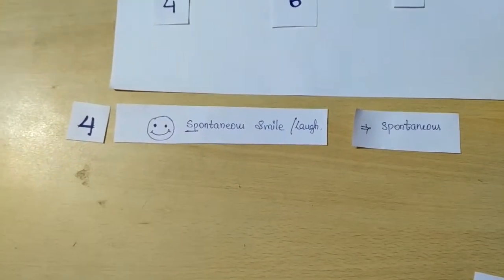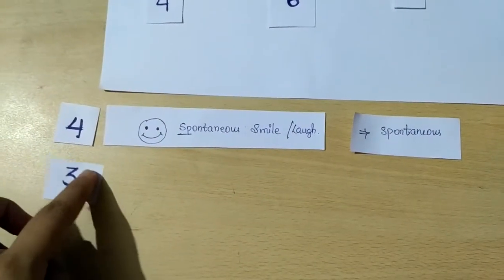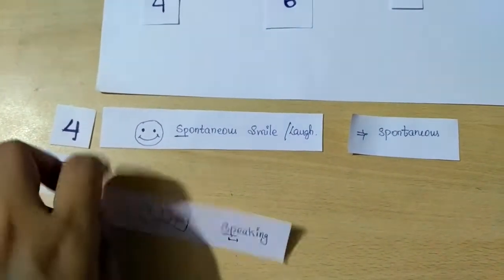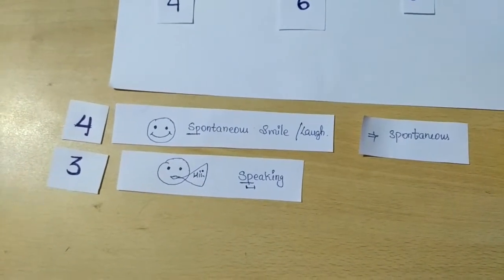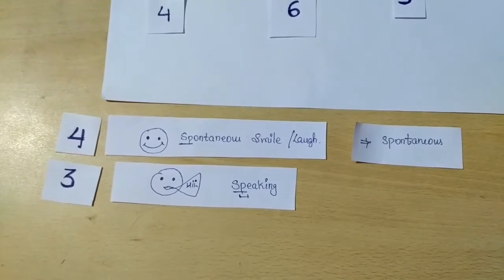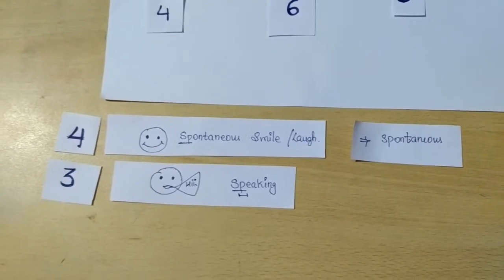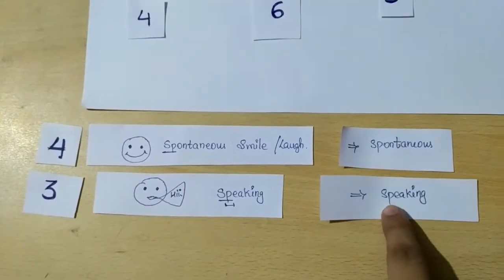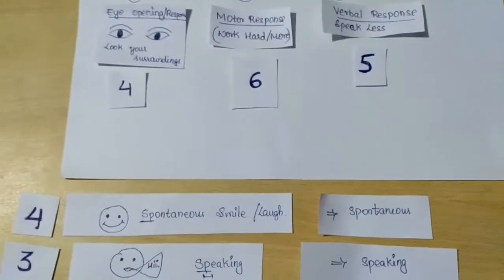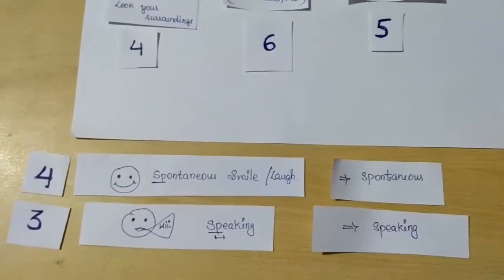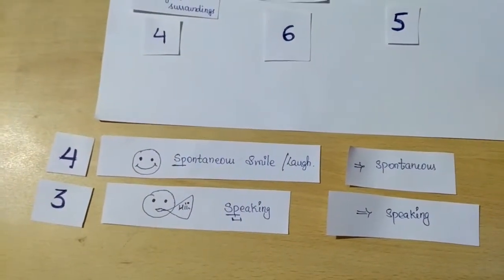He will get a 3 if he responds to speaking. We can see a person speaking, we can see his emotions, his expressions. So if a person responds to speech, that is eye response, he will get a 3.